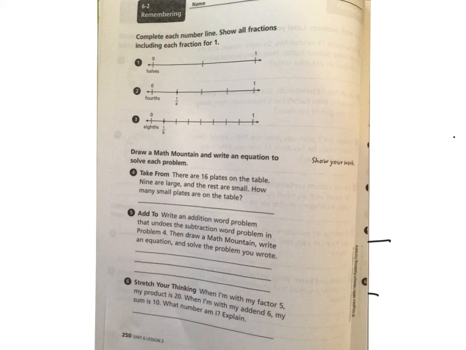All right, you are on the remembering side. It says complete the number line. Show all fractions, including each fraction for one whole. Okay, so they're going to tell you how they want you to divide it. So I can see on number 1, I need to show where 1/2 is. So they're going to have the little mark there, and then you need to write 1/2 by that.